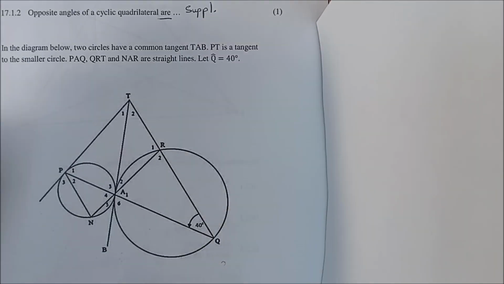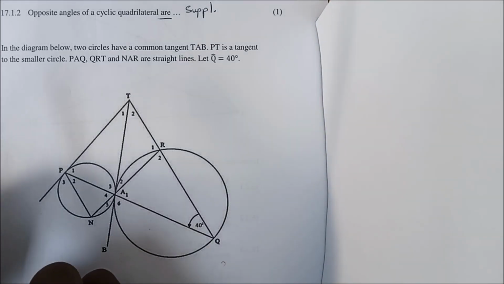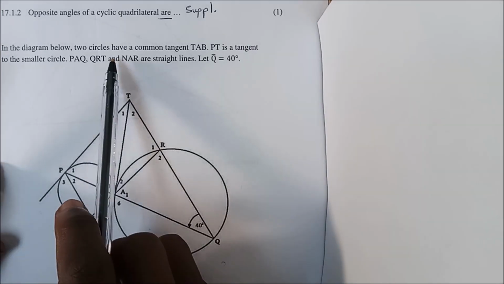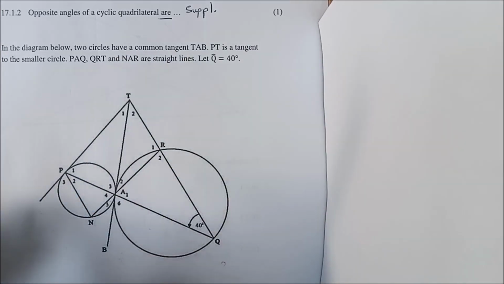So here is the real question. Remember, we're going to analyze, we're not going to go through the questions. So guys, make sure that when you are alone and analyzing, you don't waste time. You just analyze your things fast. So now they are saying in the diagram below, two circles have a common tangent.